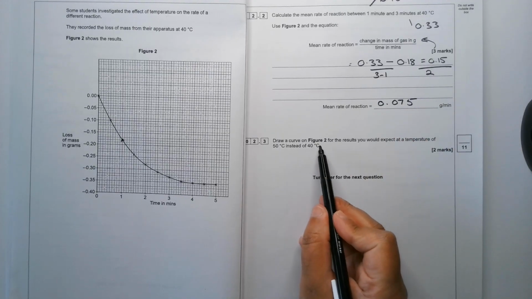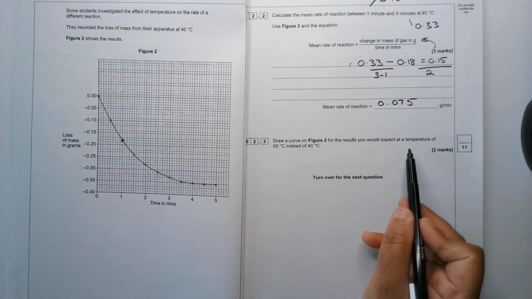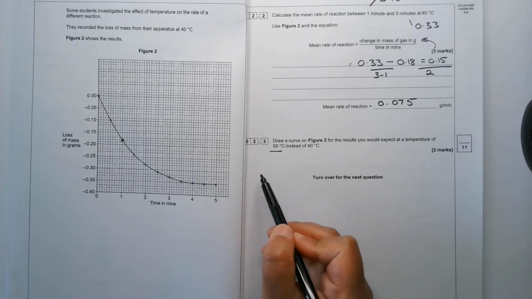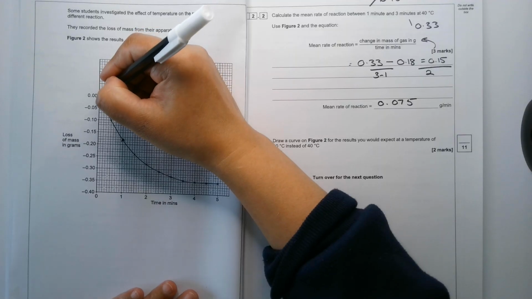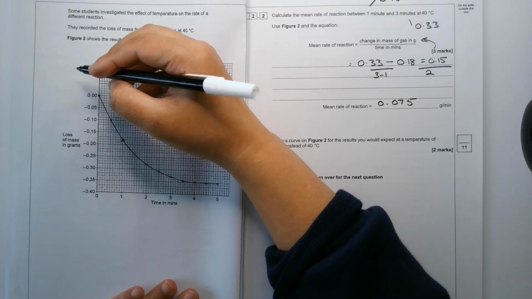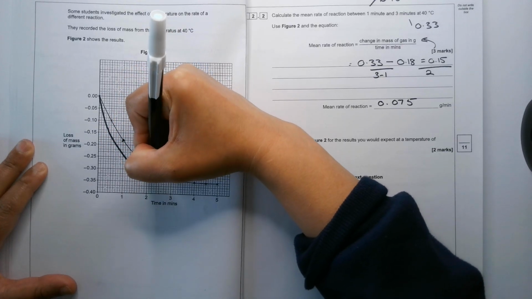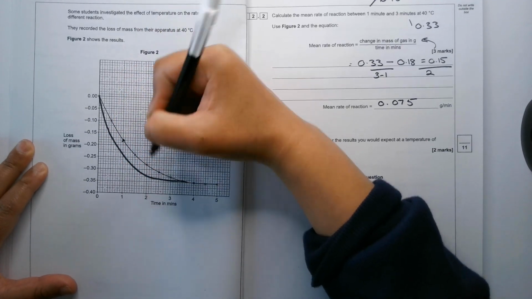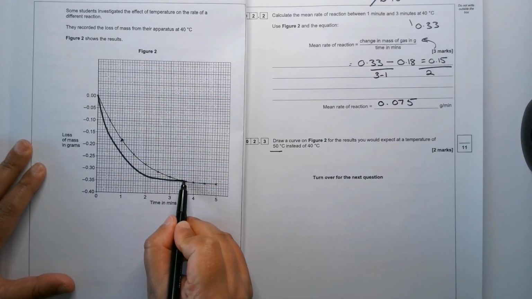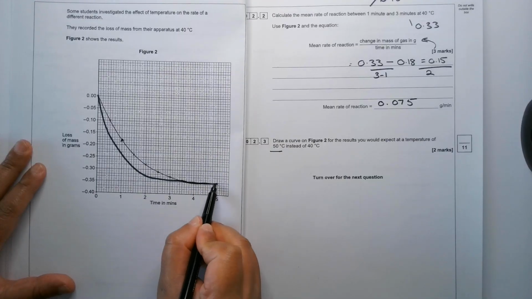Draw a curve on figure 2 for the results you would expect at a temperature of 50 degrees Celsius instead of 40. So at 50, the reaction will proceed faster. The line should be steeper. The graph should look the same, but sit below that line, and it should level off at the same point. That wasn't fantastic, but it should level off at the same point as the last part of that graph.